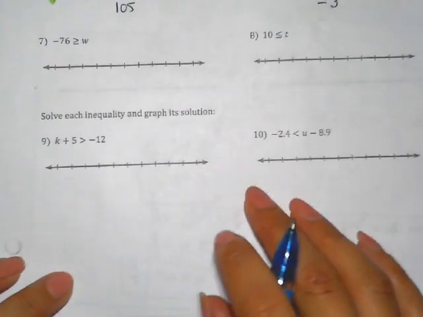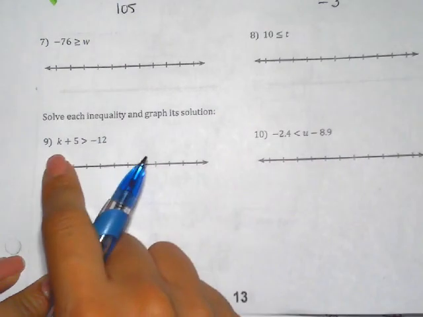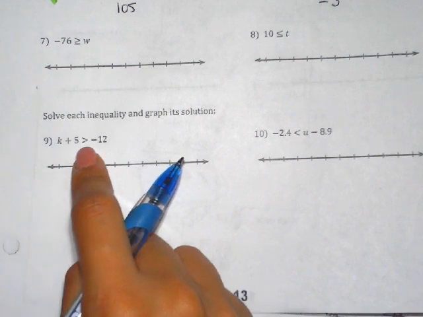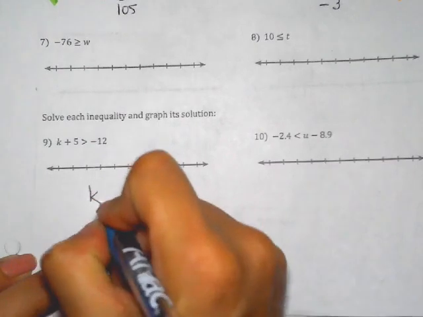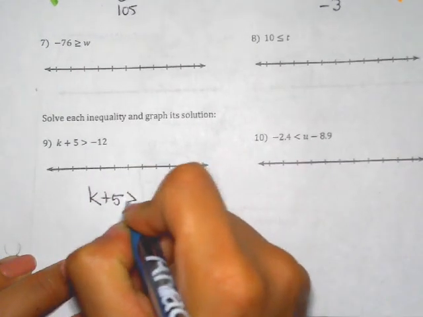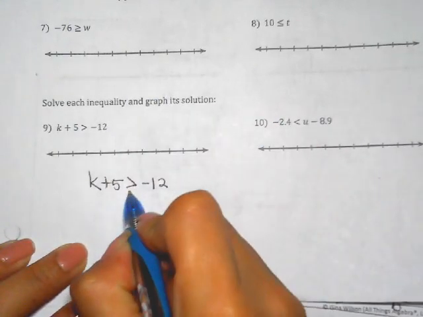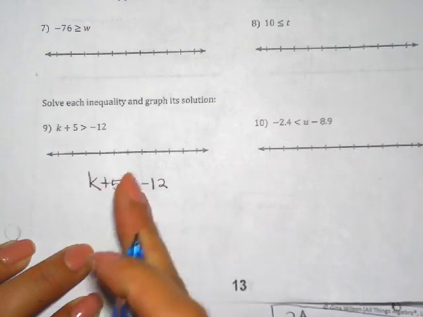Alright, so number 9 is more what your homework looks like. We're going to have to solve the inequality. Our inequality sign here is going to be kind of like our equal sign before when we were solving regular equations. So copy it down here: k plus 5 is greater than -12. Now we have an inequality instead of an equal sign, so put your line going down right here.